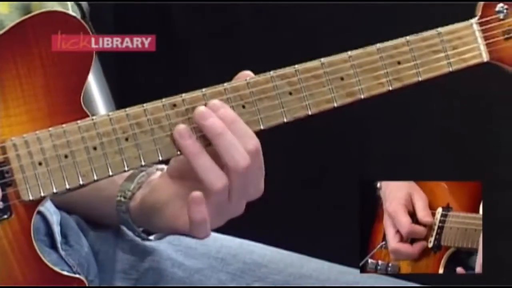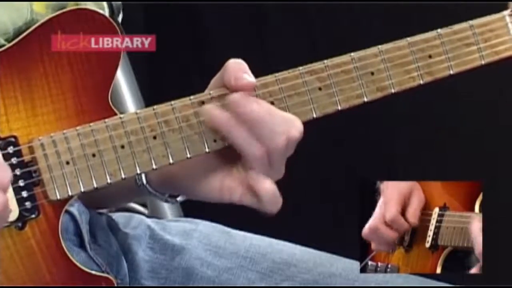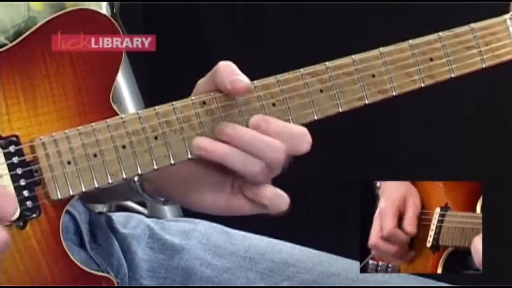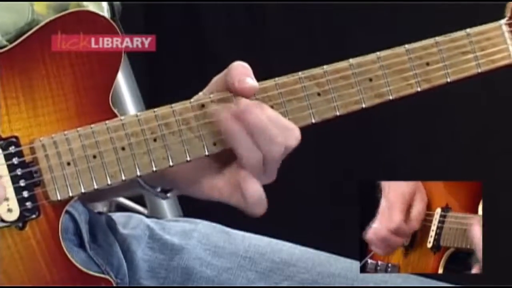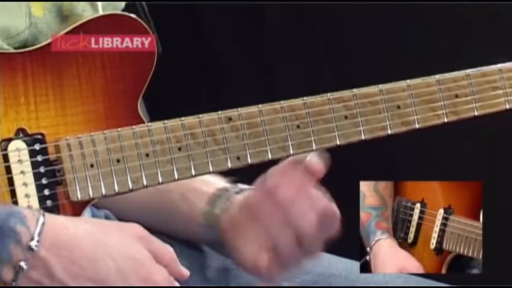Okay, and that works over major 7th. Or it works over dominant 7th. You can hear both chord types work really well with the scale.